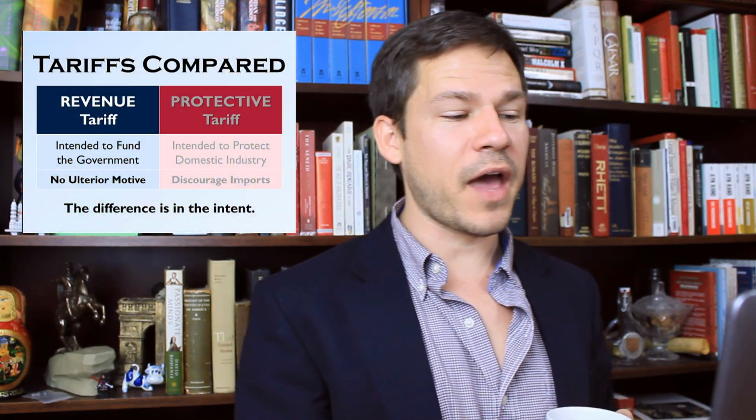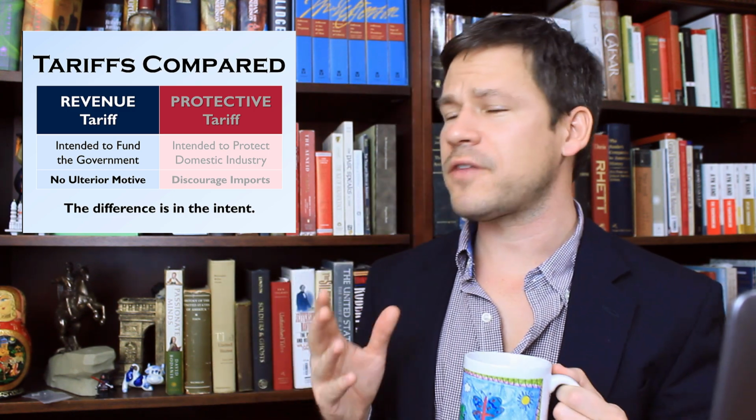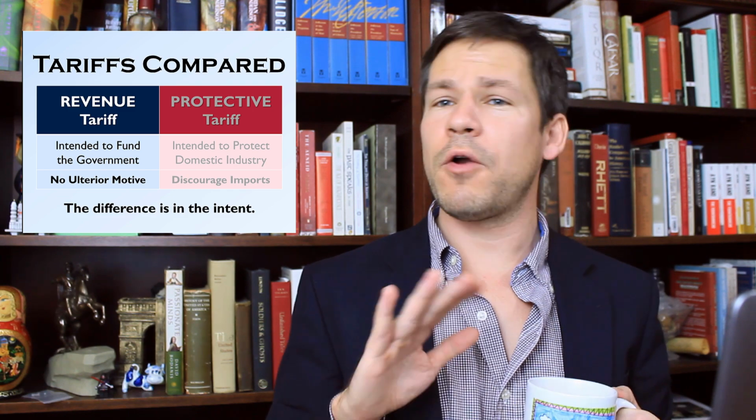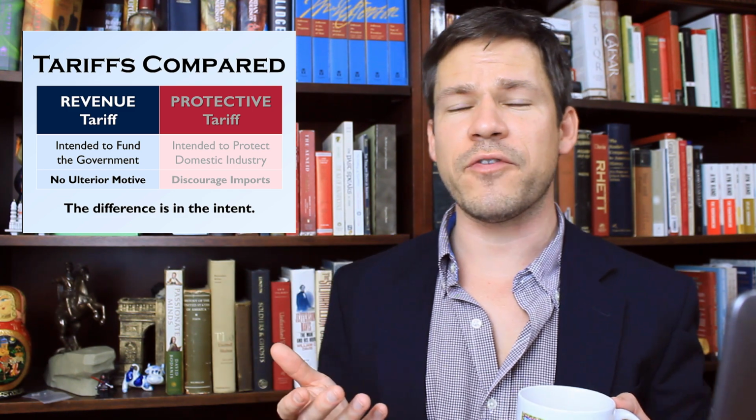Hey there, students. In the last lecture, I explained the difference between a revenue tariff and a protective tariff. Just to sum that up real quick, remember that a revenue tariff is a tariff that is collected only to fund the government. There is no ulterior motive. It's typically low. It's designed to give the government some income.